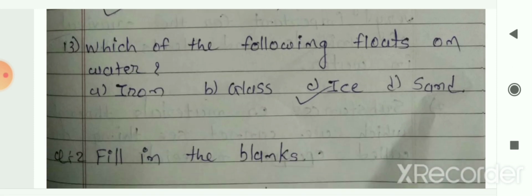The next is, which of the following floats on water? The options are iron, glass, ice and sand. So the correct answer is ice. Ice will float on the water. The rest of the options, that is iron, glass and sand, will sink in the water. So the correct answer is ice.